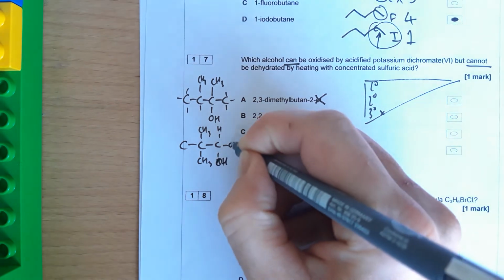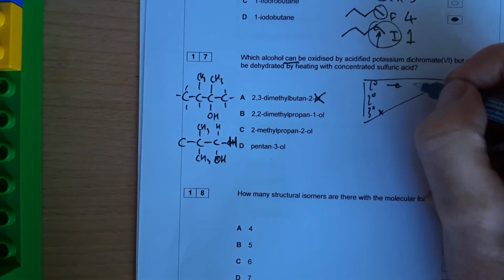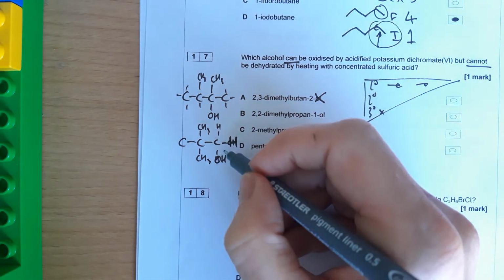Right, well, that one can be oxidized because it's a primary alcohol. And that one cannot be dehydrated. If I put the OH there and the H there, right, it can be oxidized. It's a primary alcohol, so you could oxidize that all the way to a carboxylic acid.